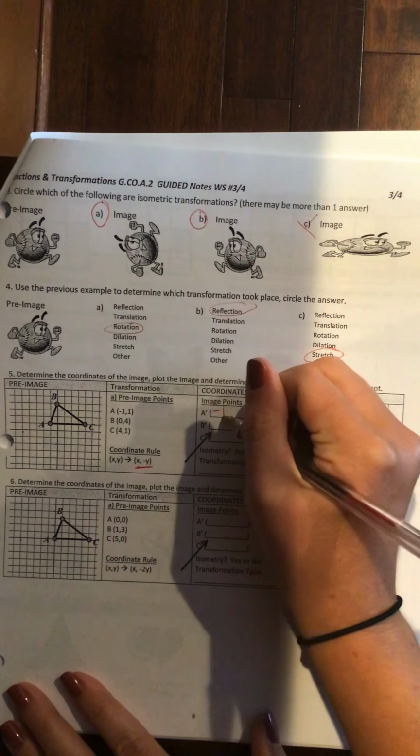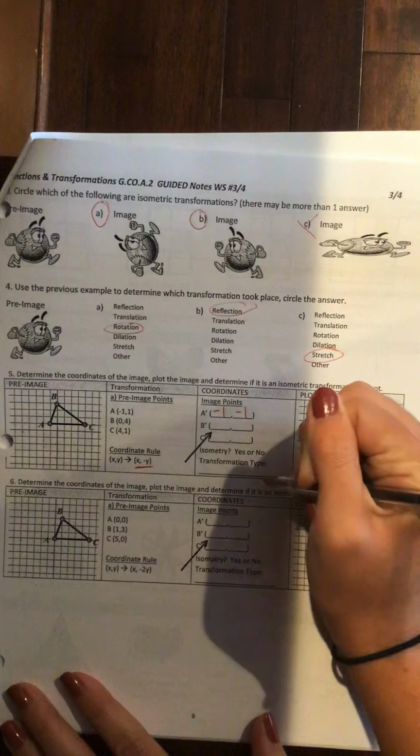And then we do it with ordered pairs. So we're looking at our coordinate rule. It becomes y becomes negative. So our x stays the same and our y becomes negative. I'm looking at these points here. And then my x stays the same, y becomes negative, x stays the same, y becomes negative.